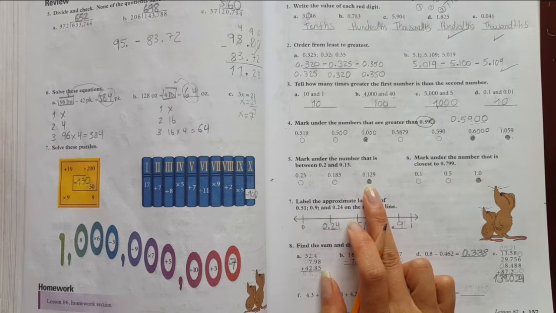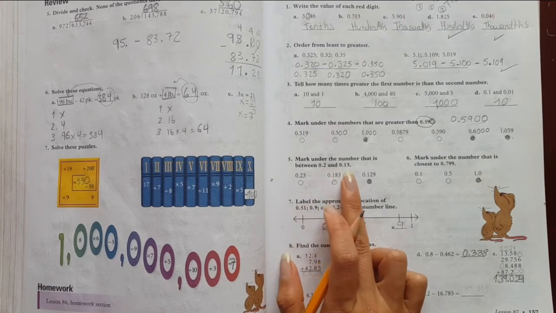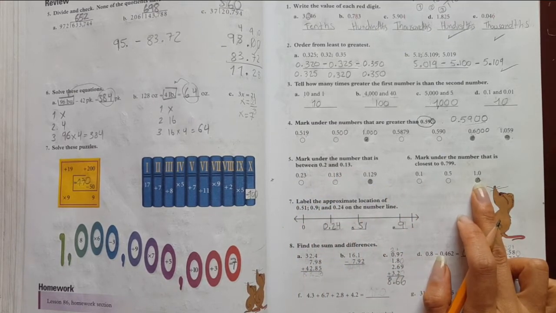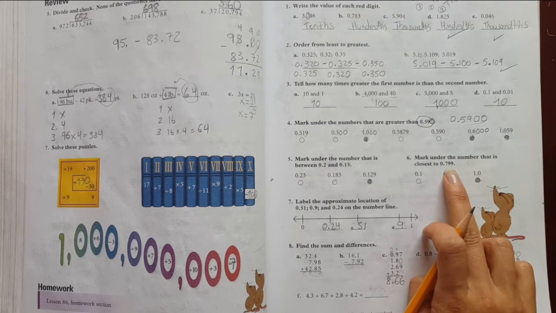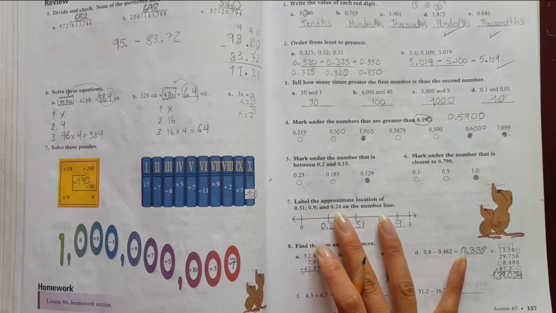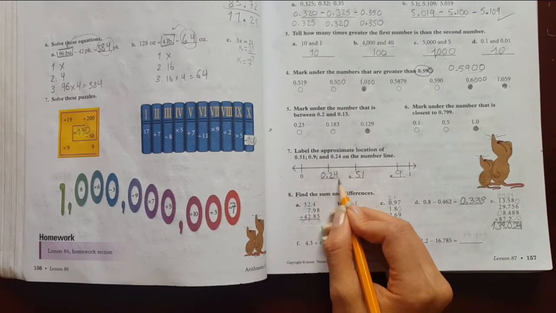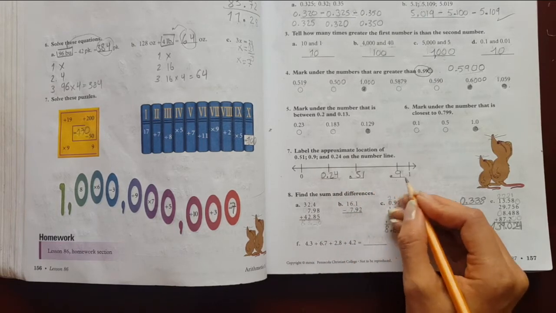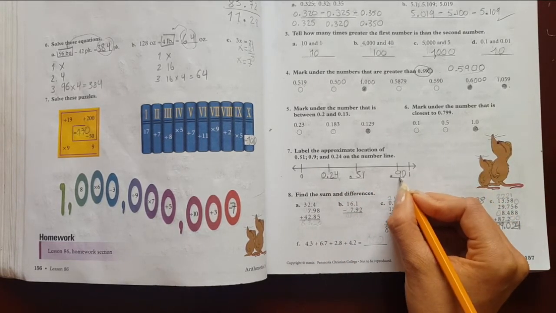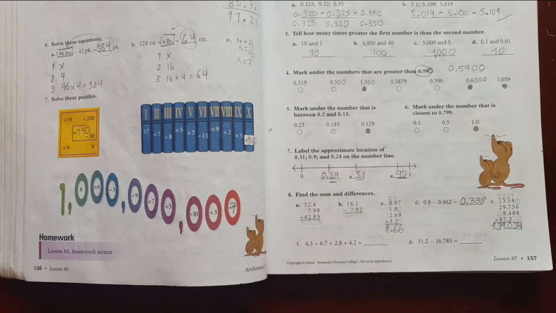0.129, right? Que es el número que está entre el 0.2 y el 0.13. And here, mark 1.00, que es el número que está más cerca a este decimal. Right? Very good. And here, lo mismo, ubicamos de menor a mayor. 0.24, 0.51, 0.90. Recuérdate que los igualamos. Tengo 2 dígitos, 2 dígitos y 2 dígitos. Right, guys? So let's do it. Write it down, everybody.